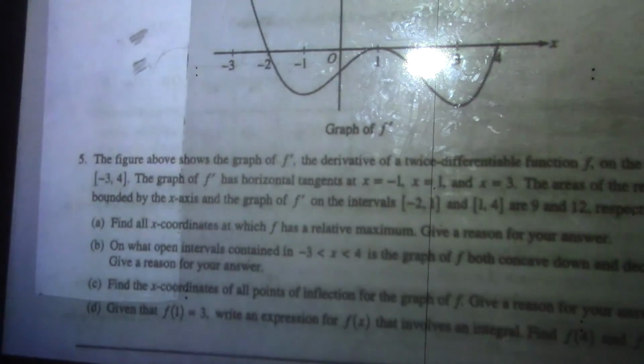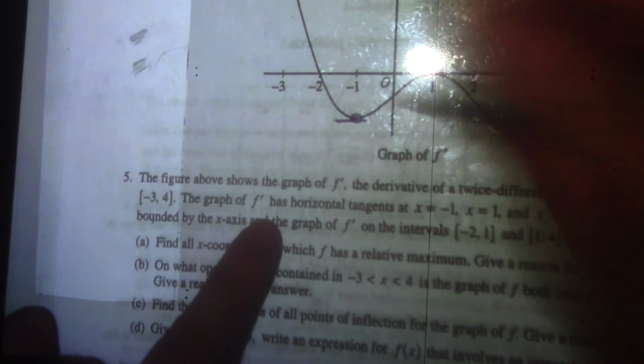And last question. You guys should be super good on this question. We have a graph of f prime, and we're going to be answering a bunch of questions. I know that it has horizontal tangents here, here, and here. That means these are the points where it turns around. And it says the areas between -1 and 1. So this area right here is 9. And then this area right here is 12. Technically negative there, but we're good.